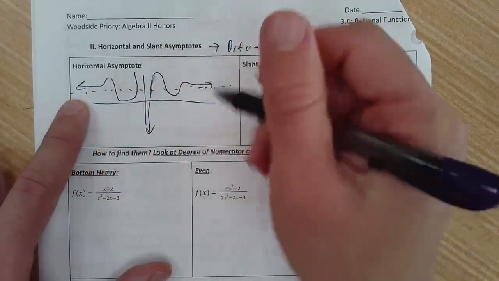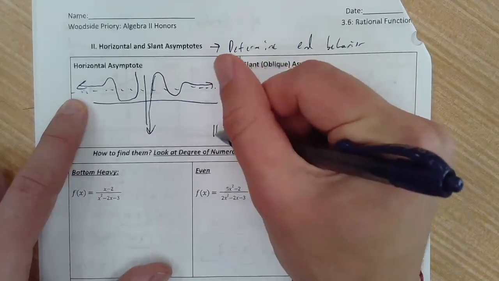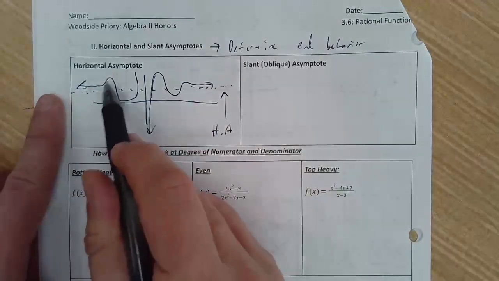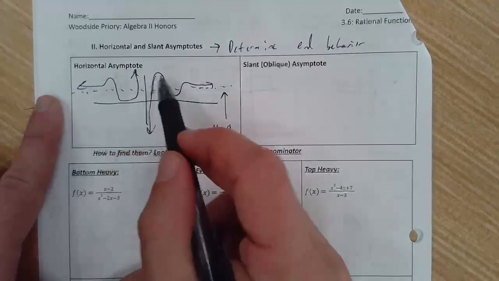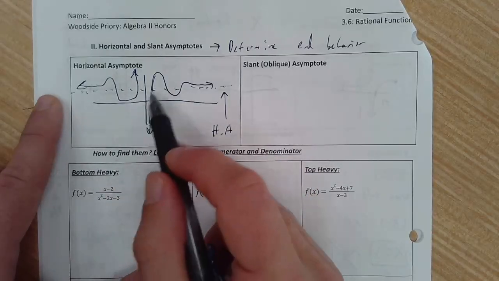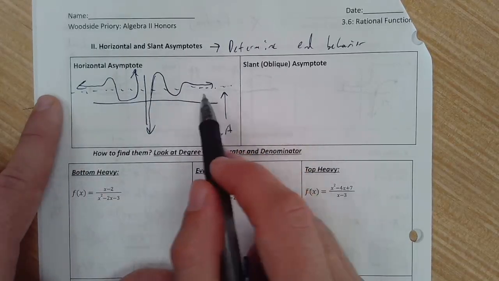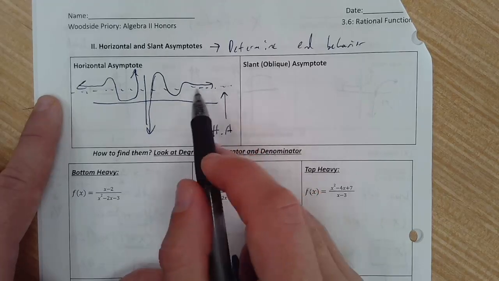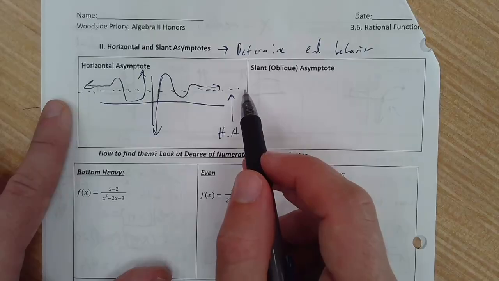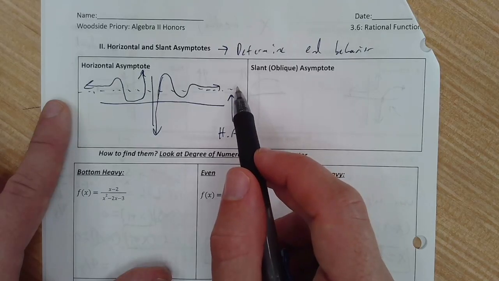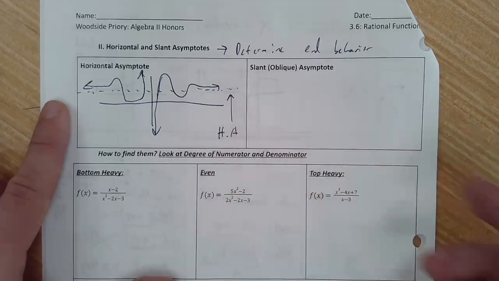So this is my horizontal asymptote, this horizontal line here. And you can see in the middle, I'm crossing it. I'm allowed to cross it as many times as I want to. But what matters is as we go towards the edges, as we go to infinity and negative infinity, I have to get closer and closer to that value. Okay, that is a horizontal asymptote.